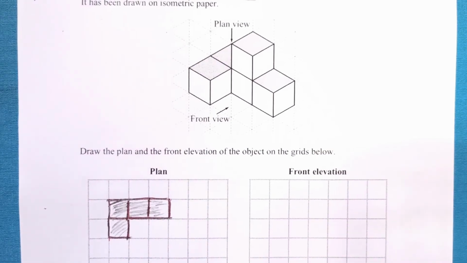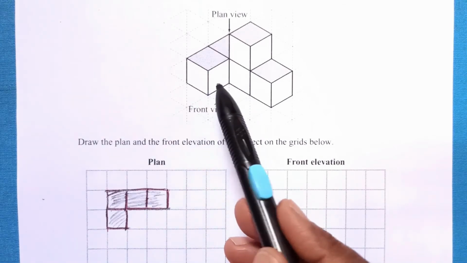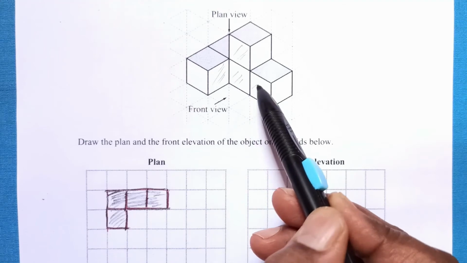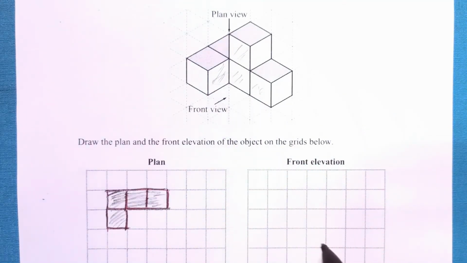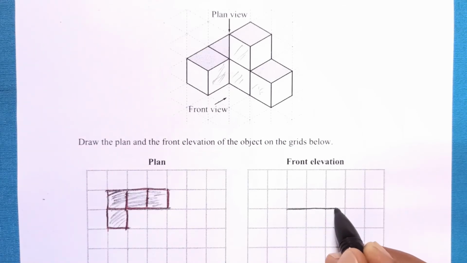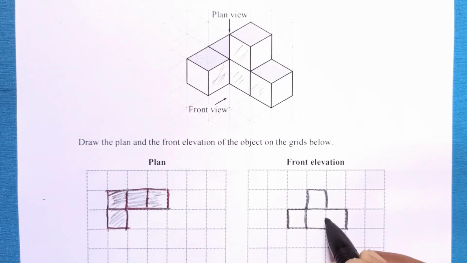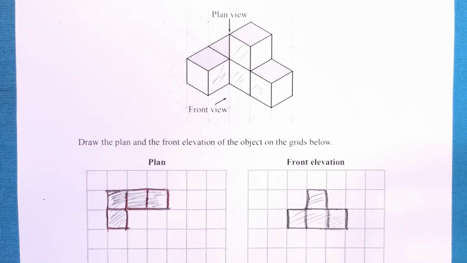Okay, then the front elevation. If you see, the front elevation is this side here. So from here you will be able to see these 5. So 3 in line and 1 on top. So 3 in line like this, 1, 2 and 3, and 1 on the top. So this will be the diagram from the front elevation.